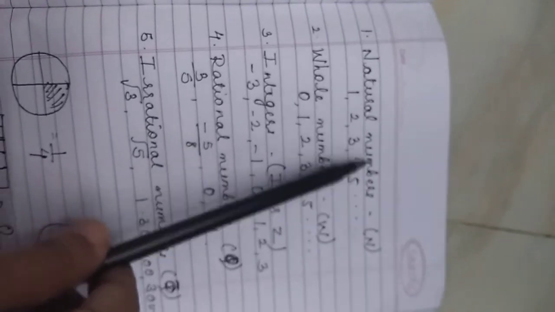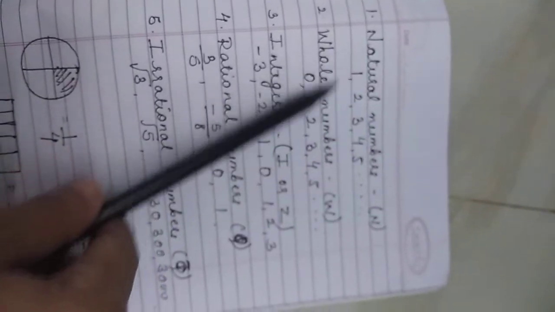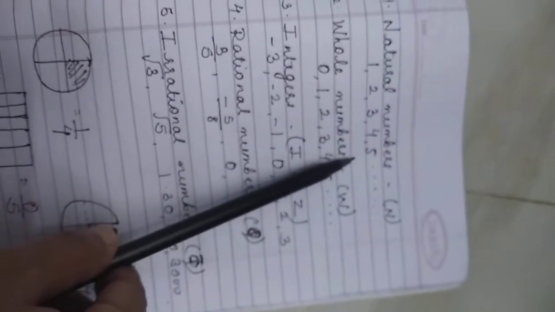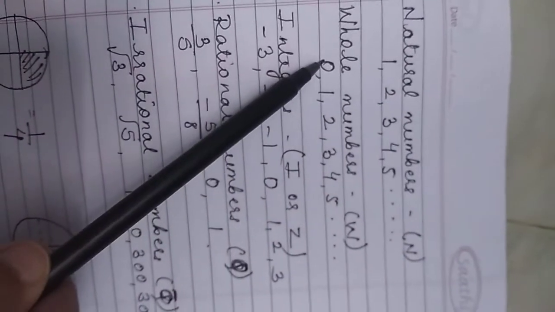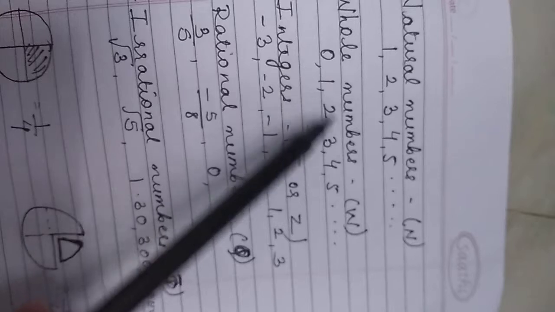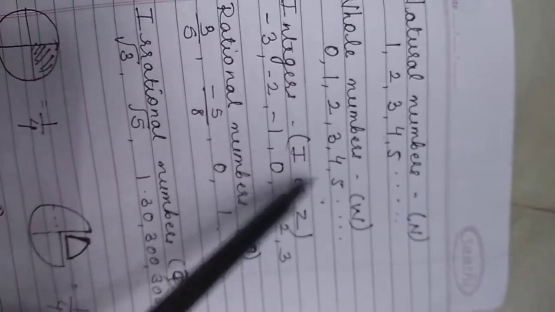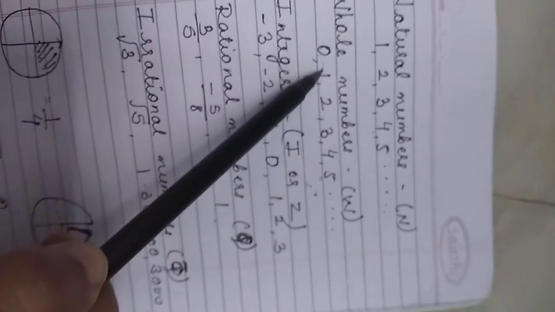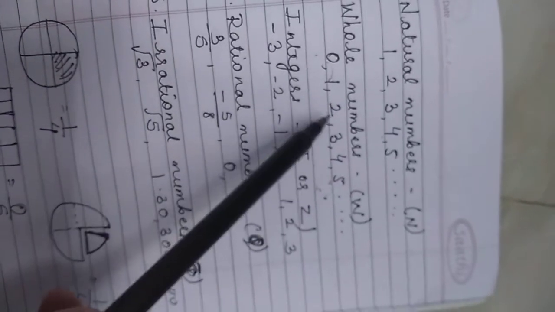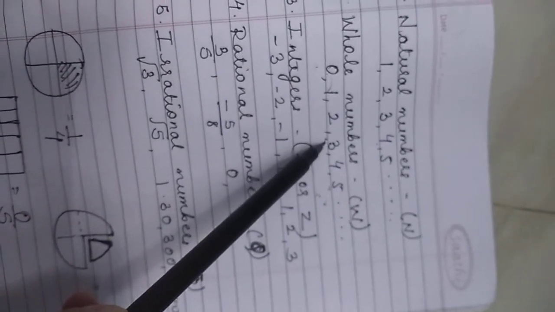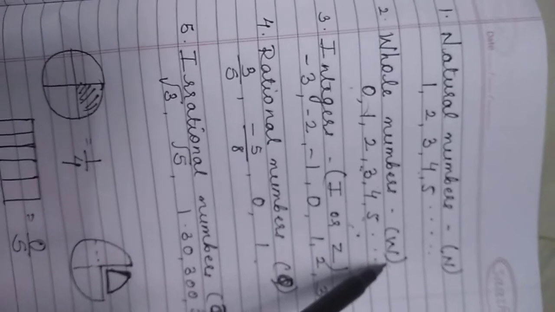First, we have natural numbers. So, you know very well, all counting numbers are called natural numbers. For example, 1, 2, 3, 4. And the set of these counting numbers is denoted by the letter N. Next, we have whole numbers. All counting numbers, means natural numbers, along with 0 included. So, these numbers are called whole numbers and this set is denoted by the letter W.